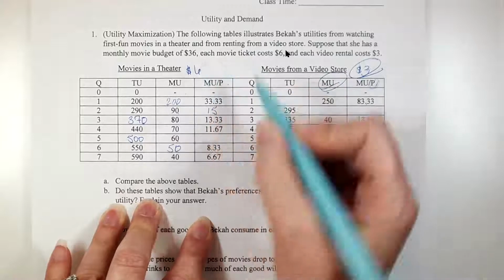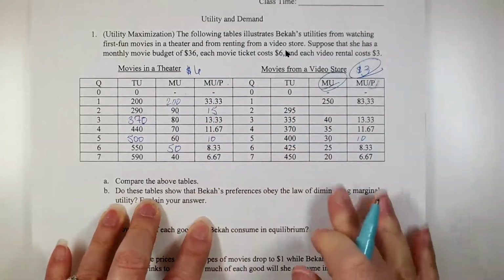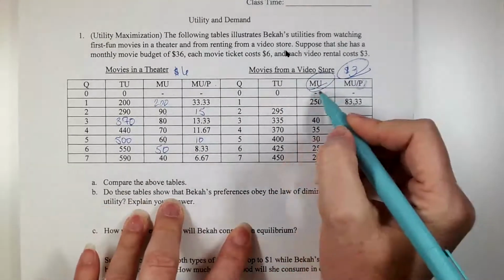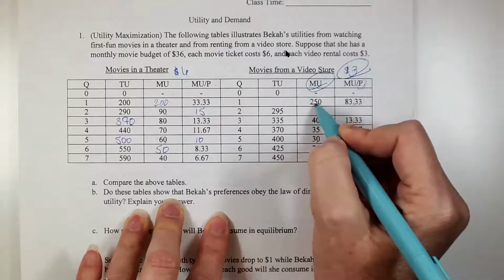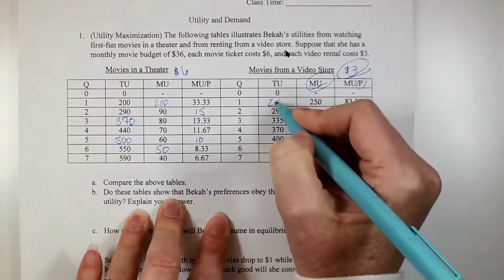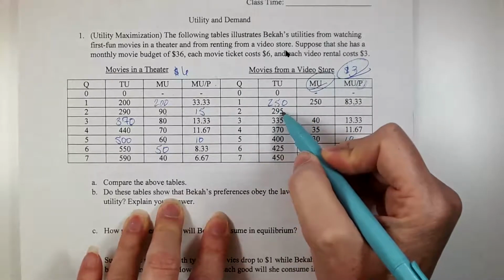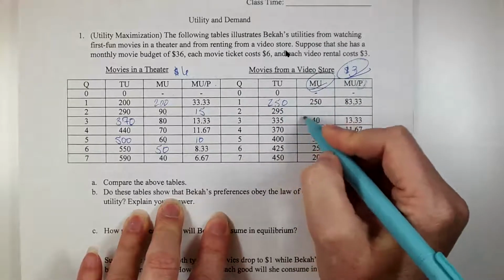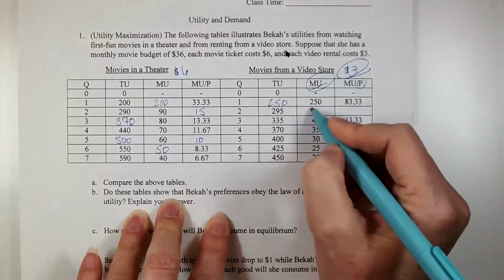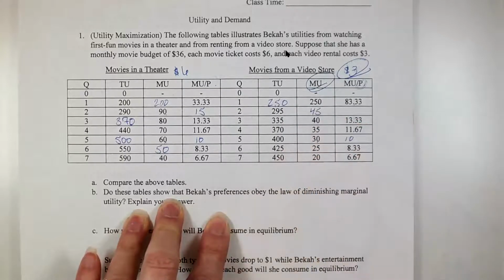60 divided by 6 gave me 10. So 0 plus 250 gives me 250. How do I get from 250 to 295? What number would I have needed in order to make that math work out? Well, I would have needed a 45.